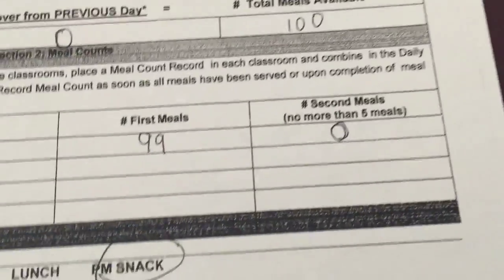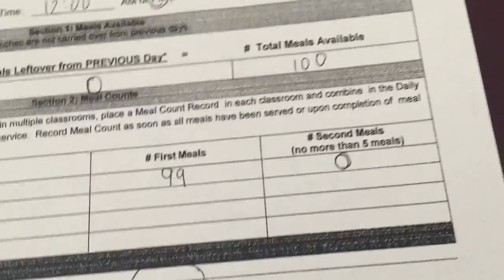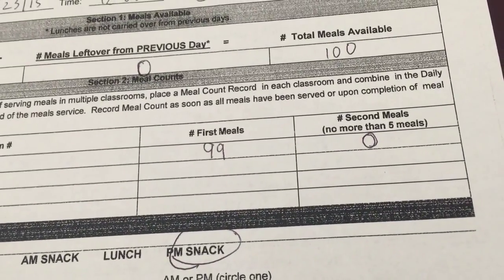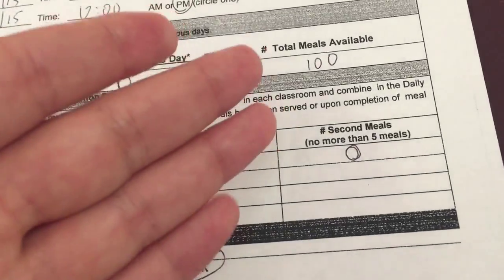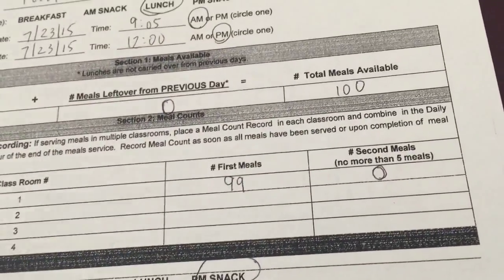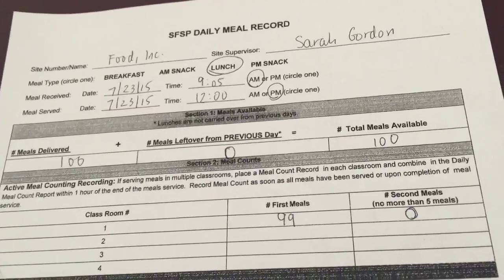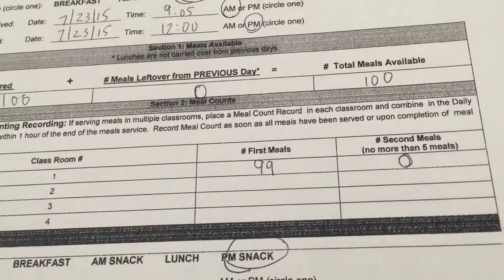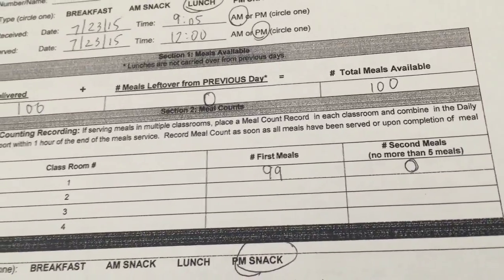Now, this box, number of second meals, has been confusing a lot of people, so we just want to explain it. There cannot be more than 2% of your total meals. Mine is 100. It can't be more than 2% used as second meals. So that means that I can only have 2 second meals. And it gets confusing when it says no more than 5 meals, but please don't think of it in those terms. Think of it as no more than 2% of your total number. So I can only have 2, but that day I decided to use 0 second meals. I didn't think it would be fair to give one kid a second meal and not another kid, so we used the share table and I had 0 second meals.